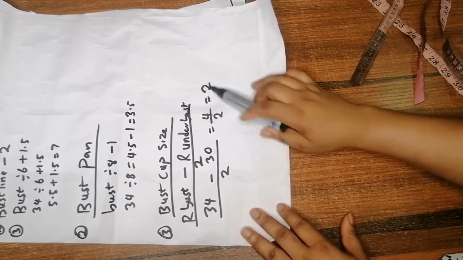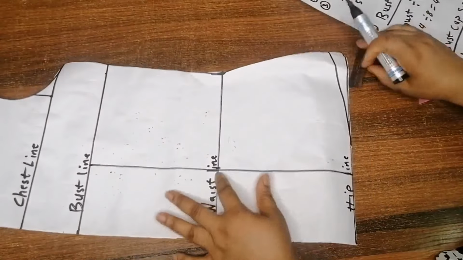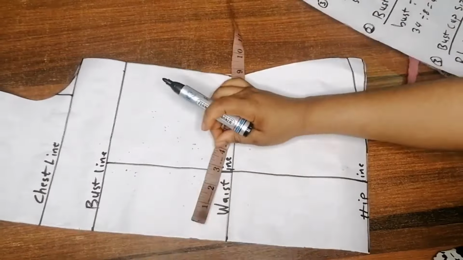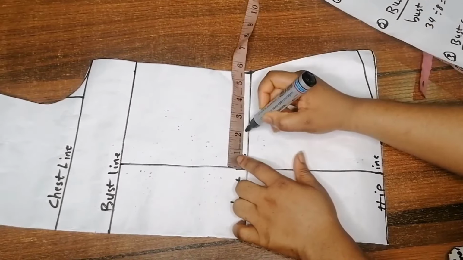Now this 4 divided by 2 is to get your cup size, which will determine the dart intake you're going to be taking away from your darts. So now for instance, this is my dart. Let's assume I want to take a princess dart bust here. So what that means is I'm going to be taking 2 inches towards this side like this.